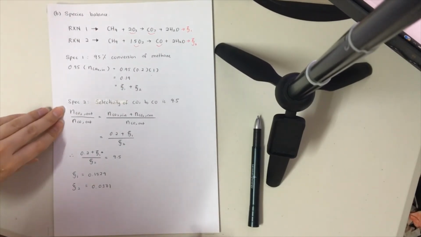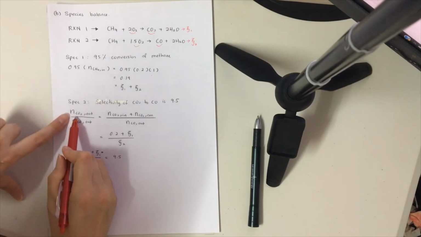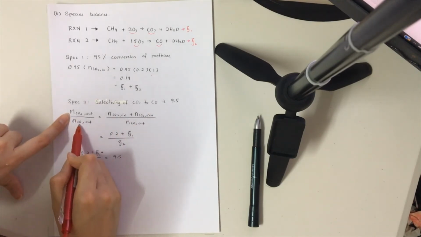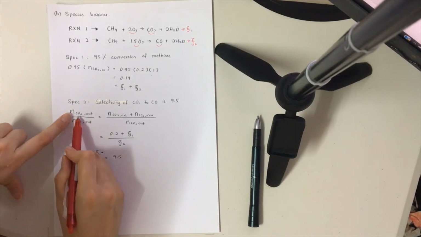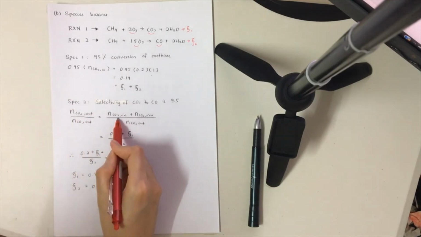Next, specification number 2, we have the selectivity of CO2 to CO is 9.5. That means the number of moles of CO2 coming out over the number of moles of CO coming out equals 9.5.